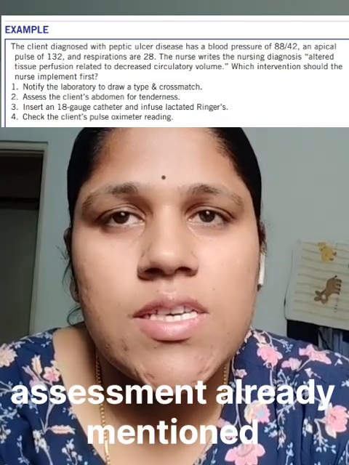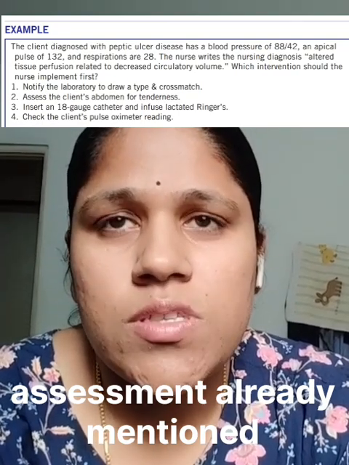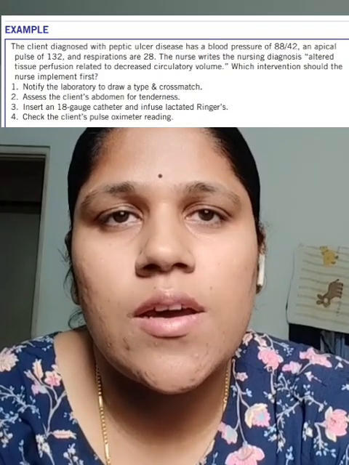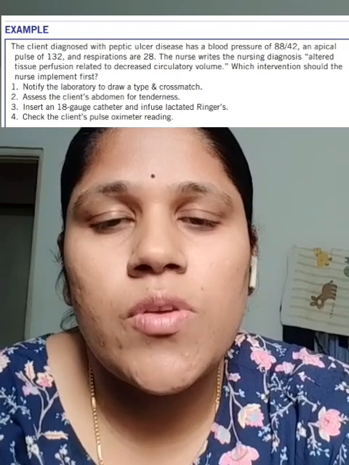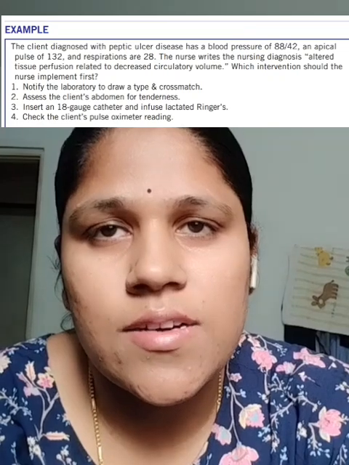Now we can see the options. I will walk through the options. That is, notify the laboratory to draw a type and cross match, assess the client's abdomen for tenderness, insert an 18 gauge catheter and infuse lactated Ringer's, check the client's pulse oximeter reading. So we have to choose the correct answer among these four options.